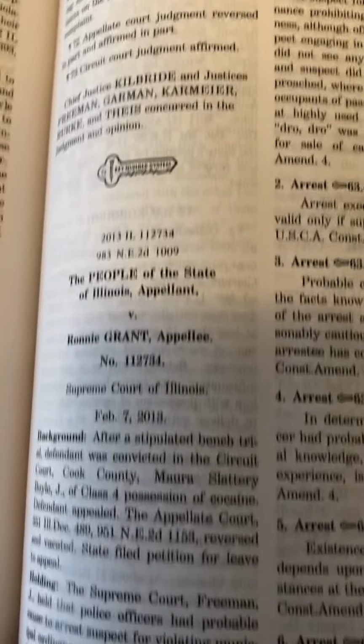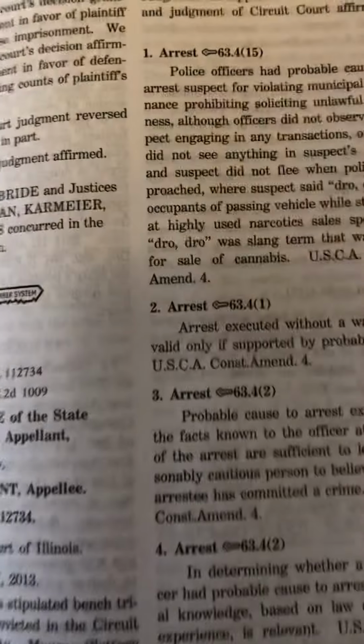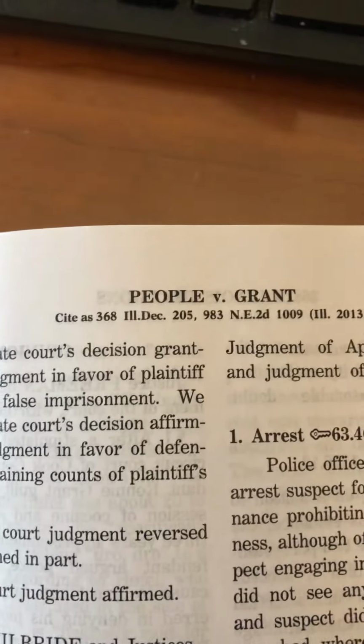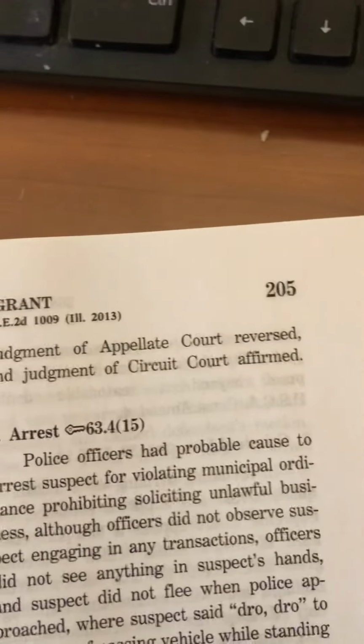Okay, and then we would be on to the next case if we were looking at the book, which is People versus Grant, 368 Ill. Dec. 205.